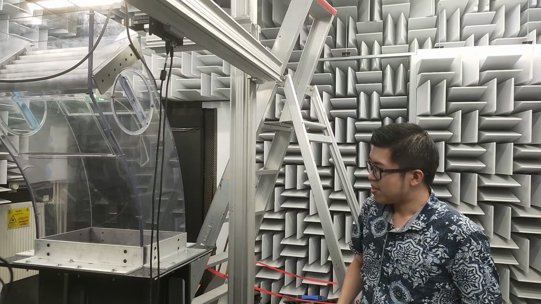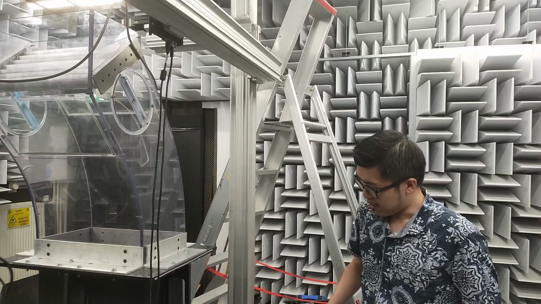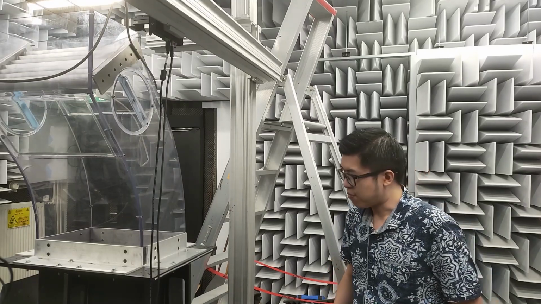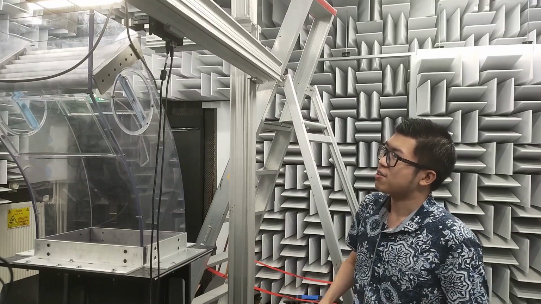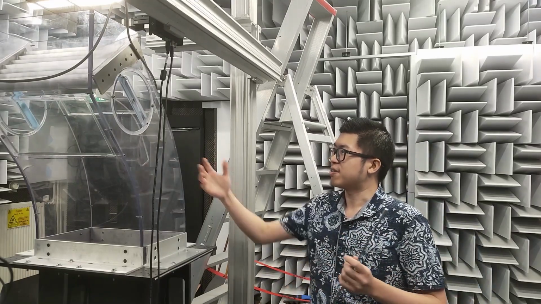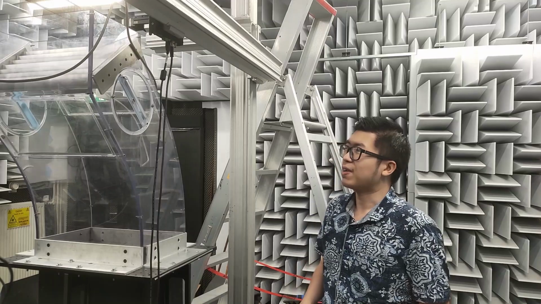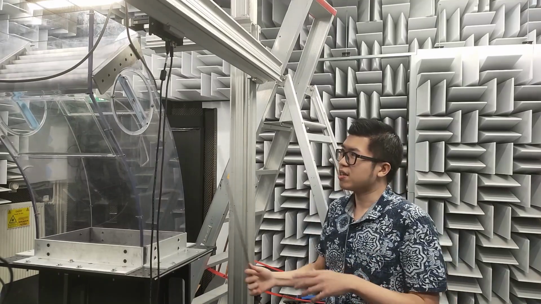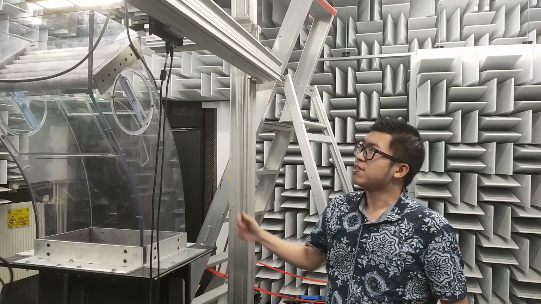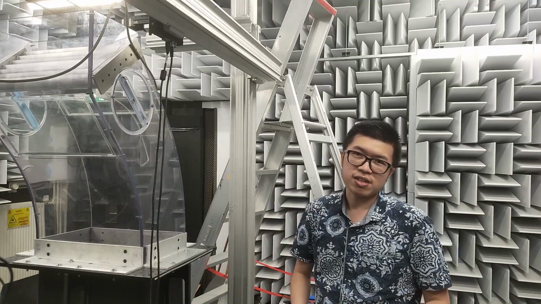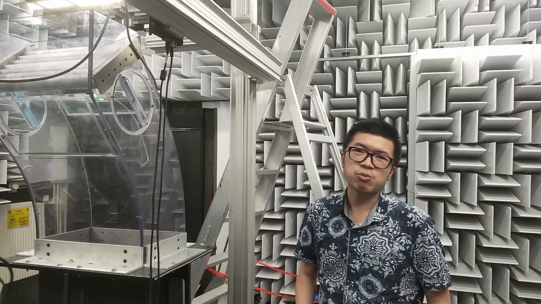And below this test section itself, we have a special contraction that we have been using to produce a relatively high-speed flow. In this particular case, we apply a free stream flow field of up to 65 meters per second inside this test section. And the outlet velocity here is expected to be around 90 meters per second. So that's around 300 kilometers per hour or so.